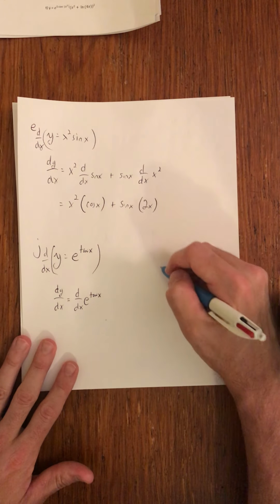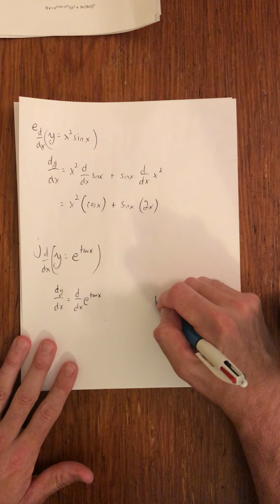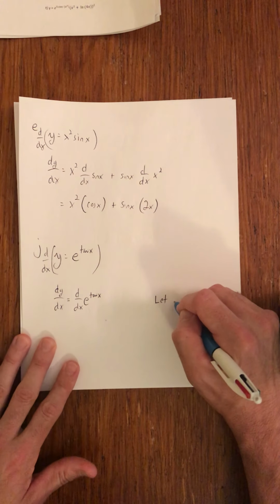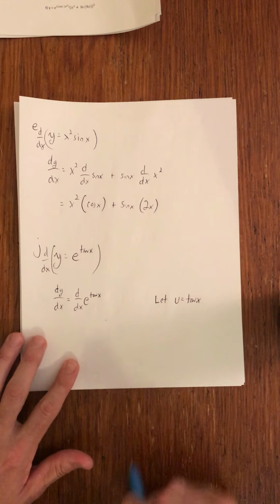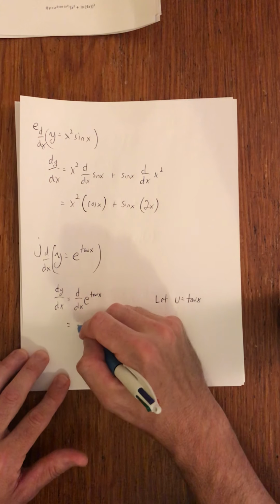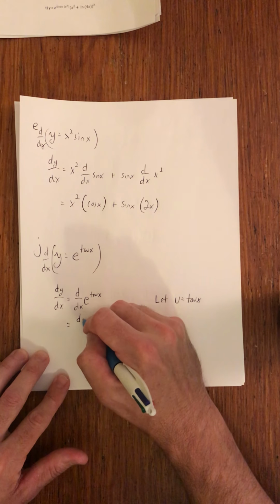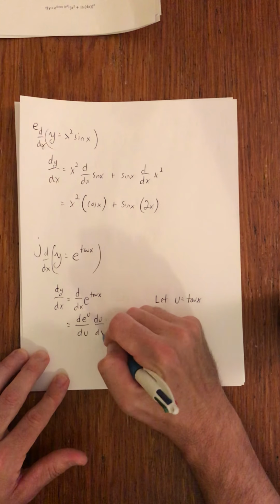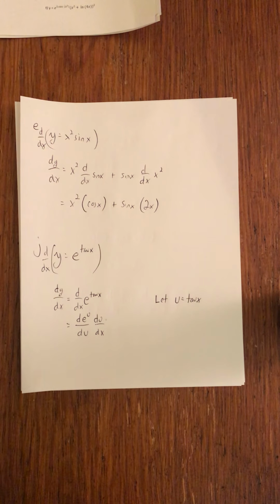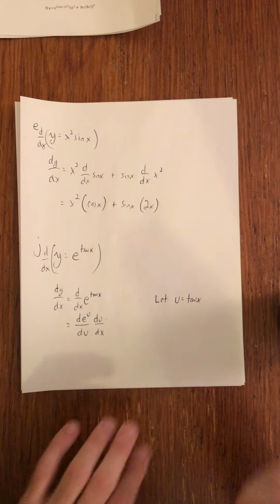And so I'm actually going to do this as a little let statement and put it all together. So let u equal tangent of x, right? And so now I can come back over here and say, okay, so this becomes d e to the u du dx. I'm being very intentional about showing my chain rule. And that's the main thing, folks. If you're doing a chain rule, you have to show the chain rule, right? If I don't see two ratios multiplied by each other, you haven't shown the chain rule, right?